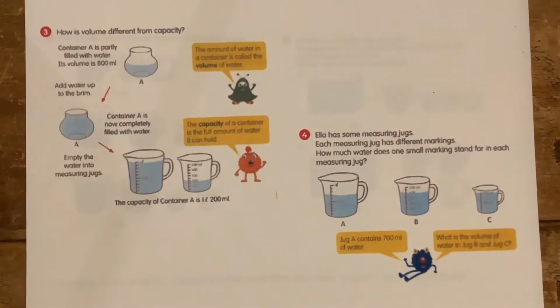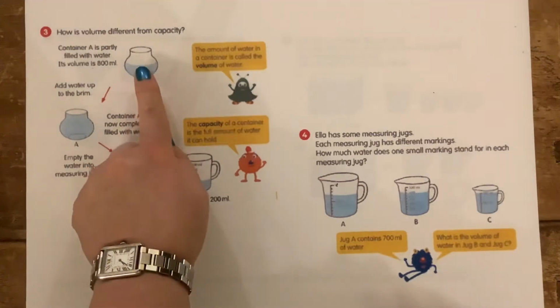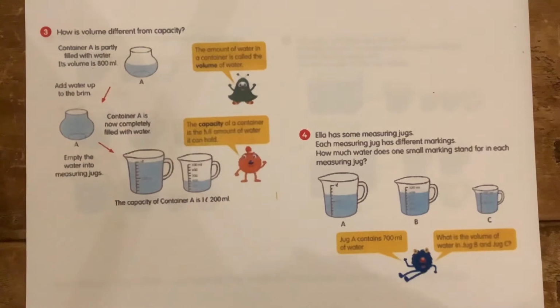So we've used the words volume and capacity so far in this lesson, and they are different. So how is volume different from capacity? Well, the amount of water in a container is called the volume of water. So if we look at container A, first of all, it's partly filled with water. And we're being told that there is 800 millilitres of water in that container at the moment. So the volume of water in the container is 800 millilitres.